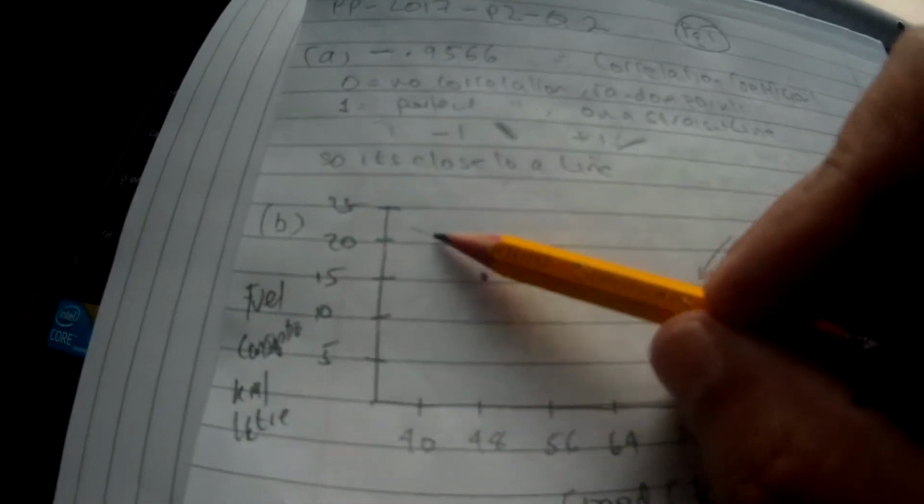It's only an approximation. You're not going to get it perfect. I hit as many of the points as I possibly could, and it's going that way. So that's the line of best fit, done by eye, which is what they wanted.